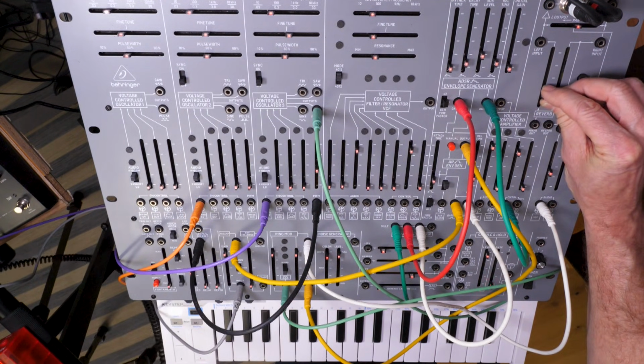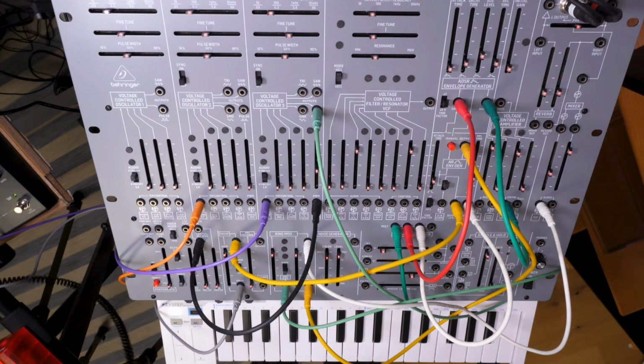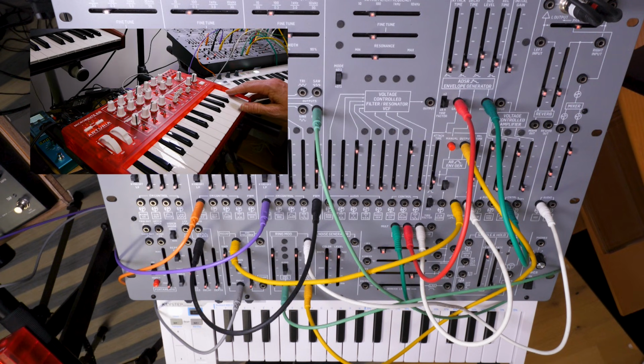Bring up a little bit reverb. And now I start playing the second voice on the Arturia microbrute.